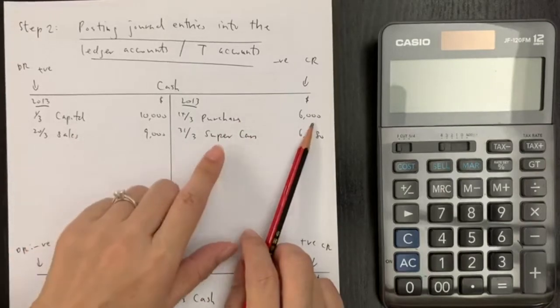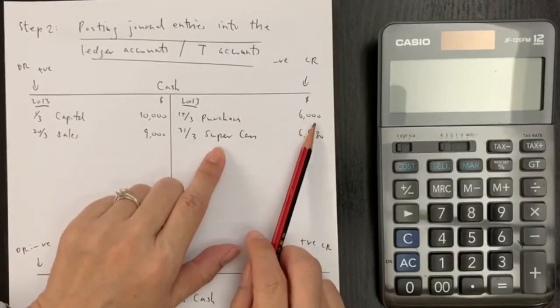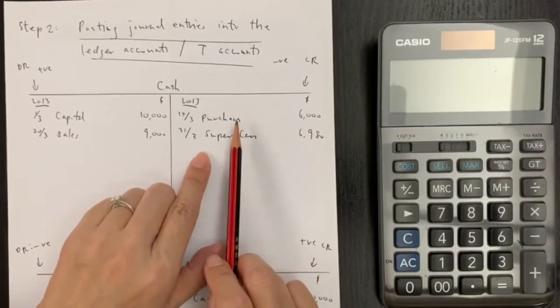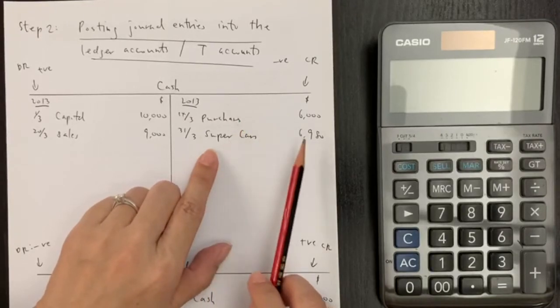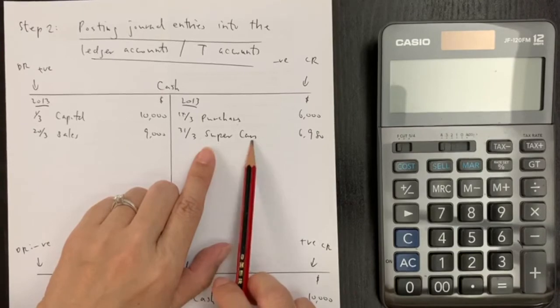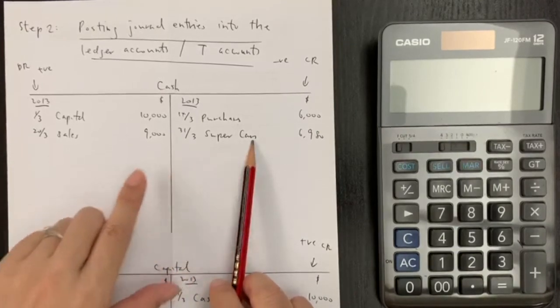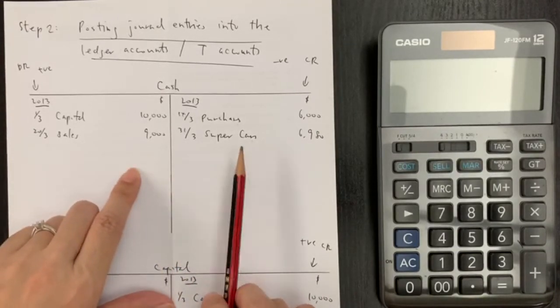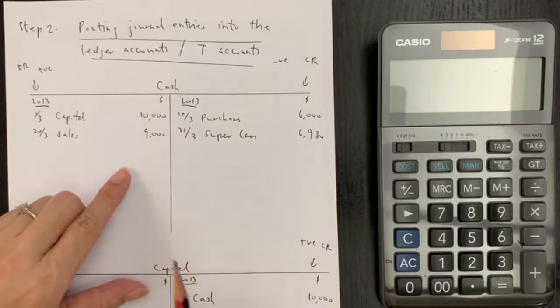And here on the credit side means we pay cash. Why do we pay cash? Because of purchases, and purchases means buying goods. And why do we pay cash? Because we pay money to supercar, which is the supplier, and which is the creditor. So this is the meaning of the T accounts. Now we come to closing the T account.